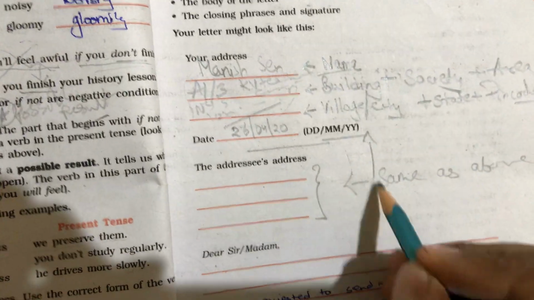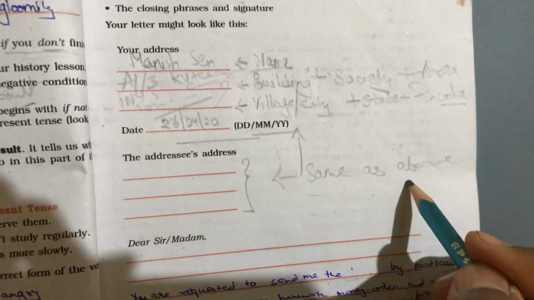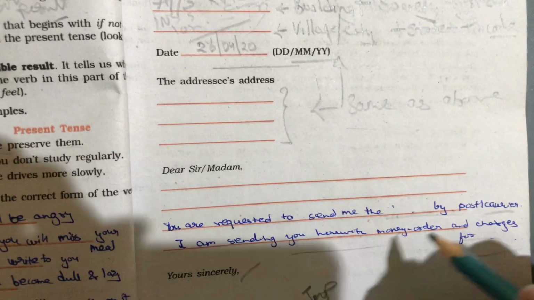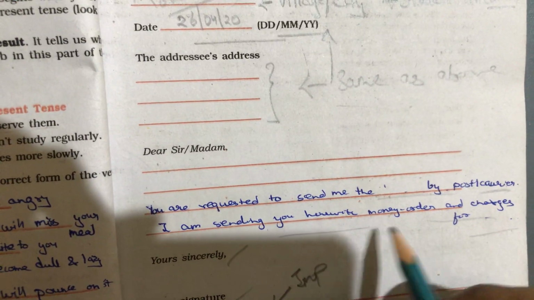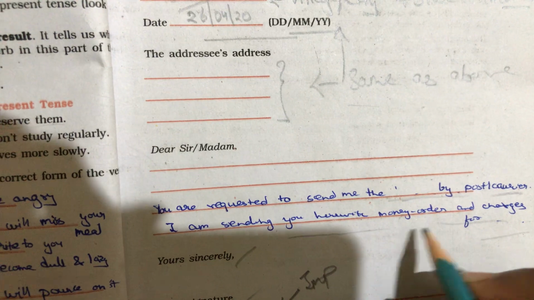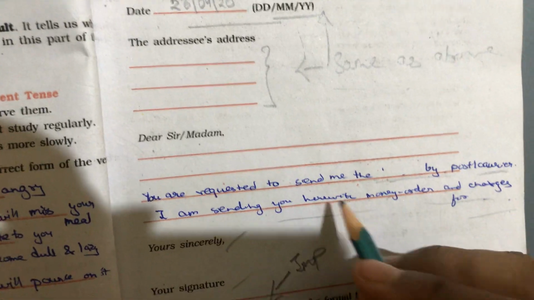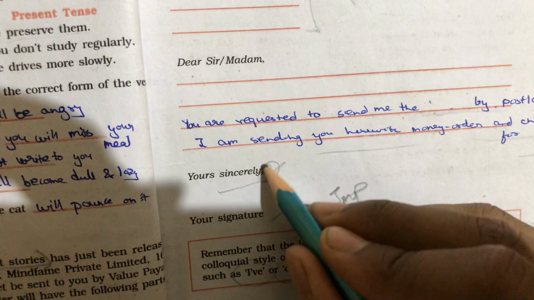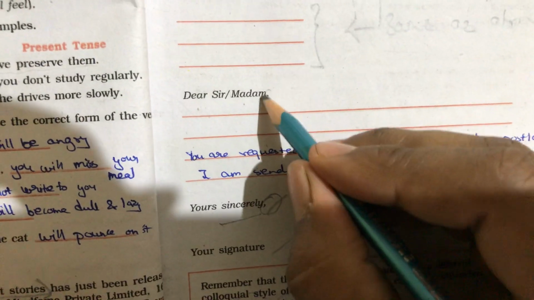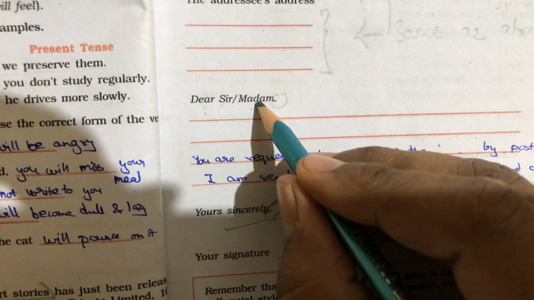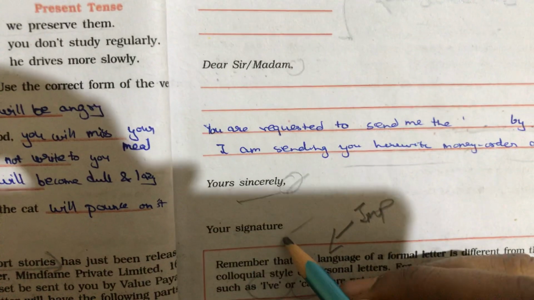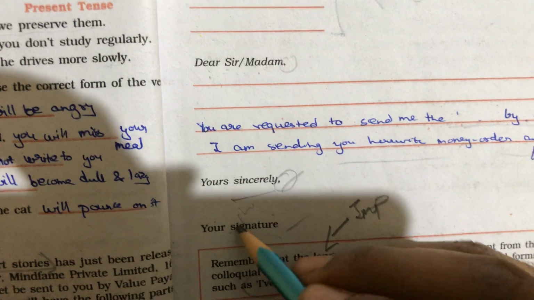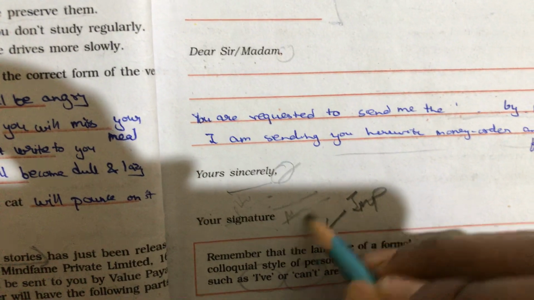Now the address is of whom we are sending it to. This is the same as above. Then the main content. We are ordering some books. I've given this simple sentence. You can use this. Then we have a comma here and a comma here also. As such, we don't know whether the person is sir or madam, so we write both sir/ma'am, and your signature here. And always remember, after putting your signature, write your name also.